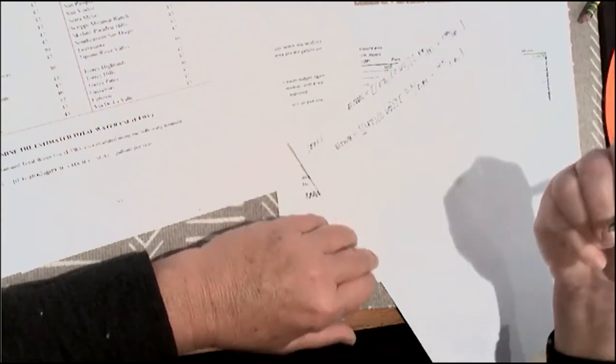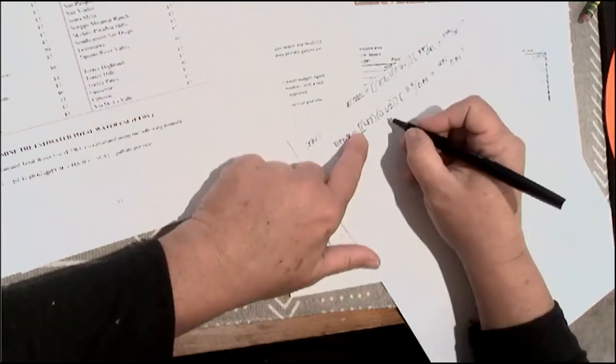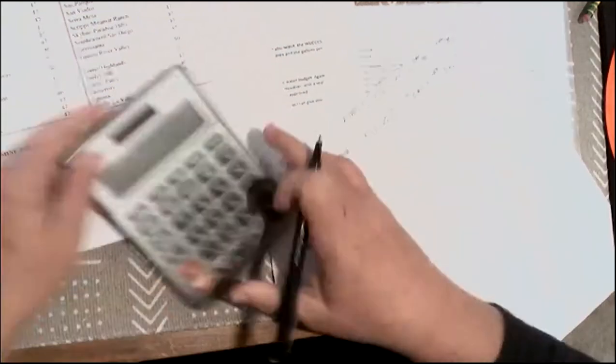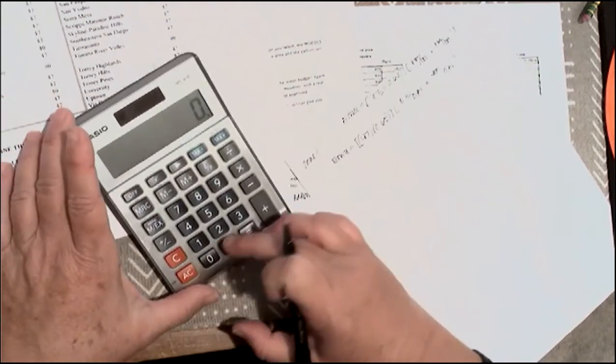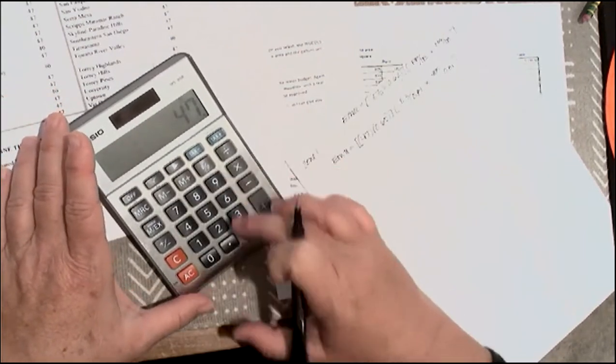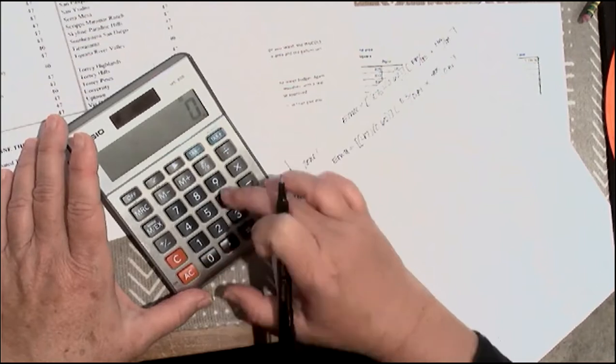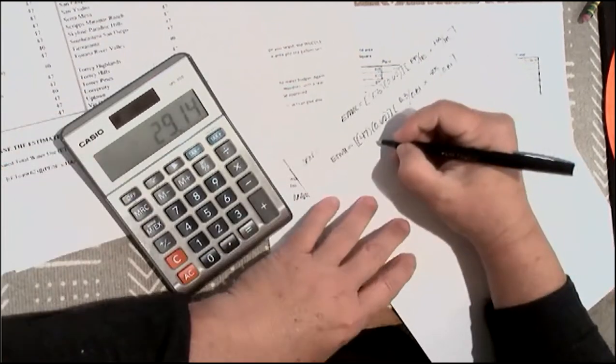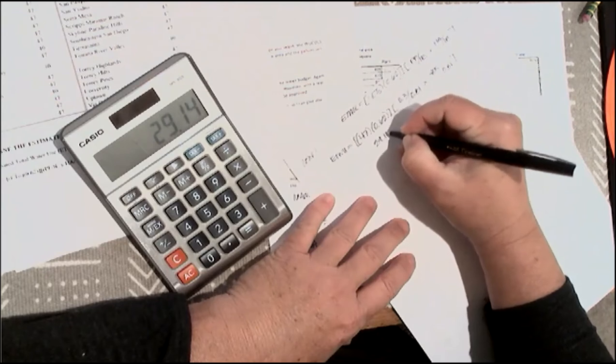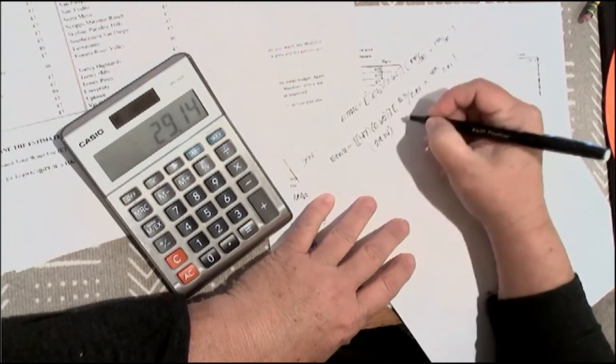So there's our formula. We'll do this first part first, and this is unchanged from the MAWA. We did 47 times 0.62 is equal to 29.14, right, in that first part.